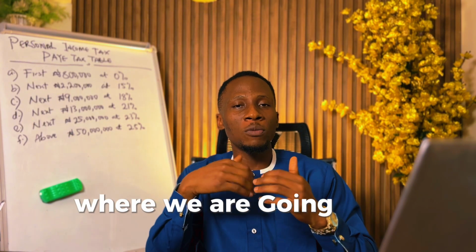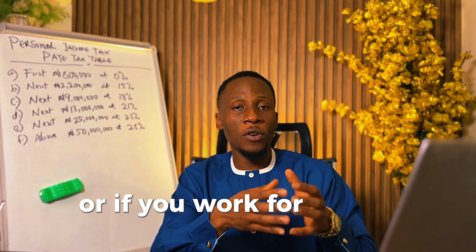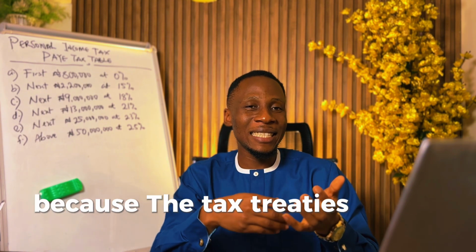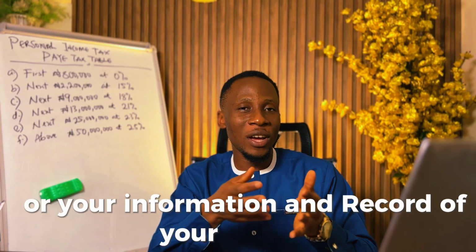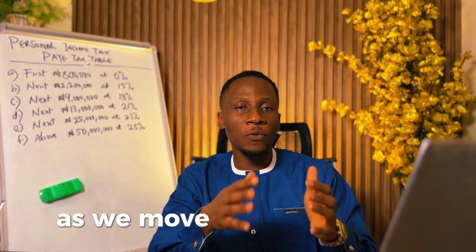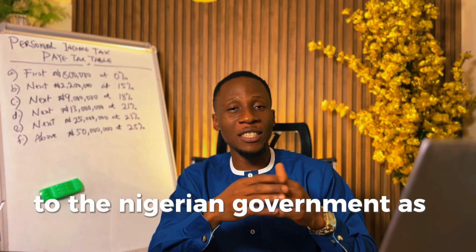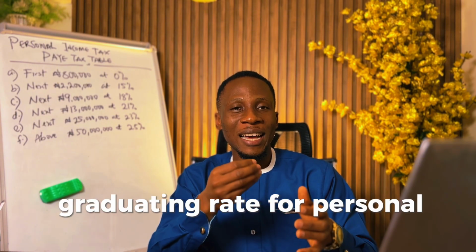I'm going to be moving you to the board where we are going to be calculating what you have to pay. For instance, if you earn in foreign currency or if you work for a foreign organization and you are residing in Nigeria. Again, this is not what we're supposed to run away from, because the tax treaties Nigeria is signing with all these foreign organizations or foreign countries will actually affect this, because the foreign countries may present your data or your information and record of your earnings to the appropriate tax office, or of course the CBN, when the need arises. So what you need to do is to stay put and pay attention as we move you to the board where we're going to be calculating and showing you exactly what you have to pay to the Nigerian government as a foreign worker, freelancer or remote worker, based on the new graduating rate for personal income tax payment.